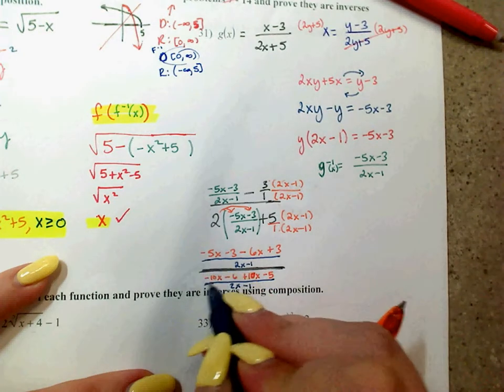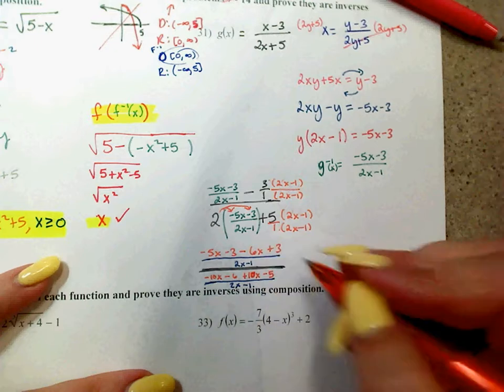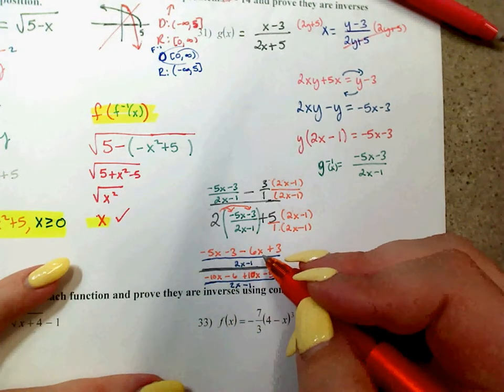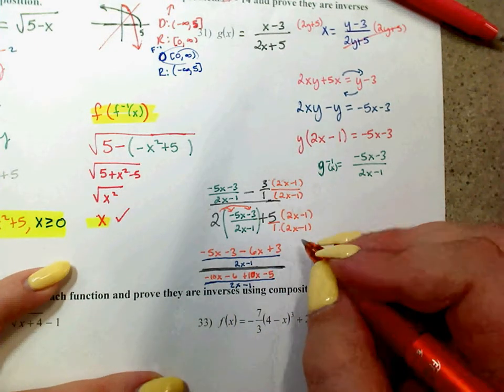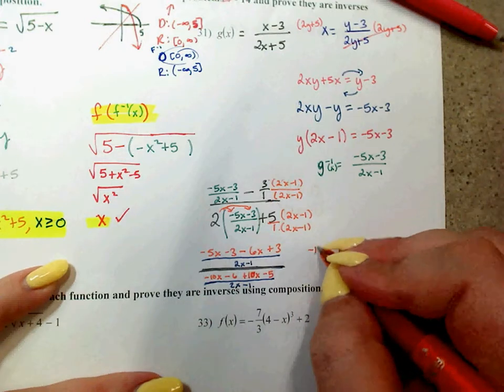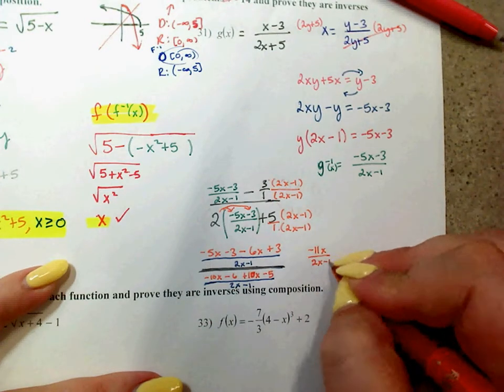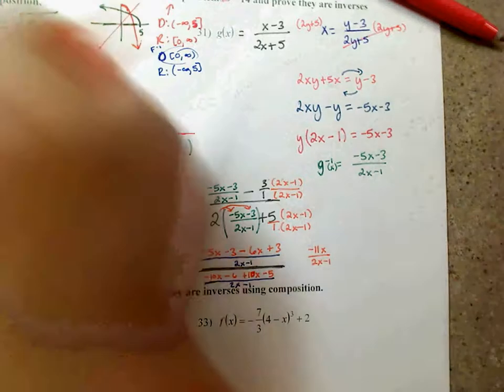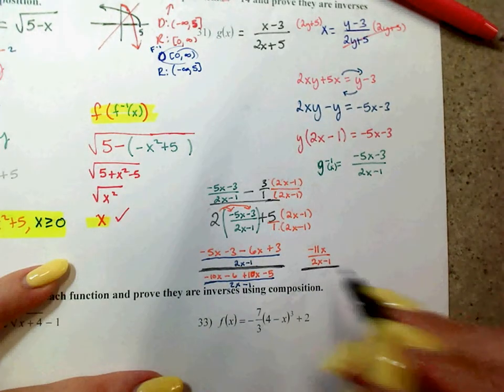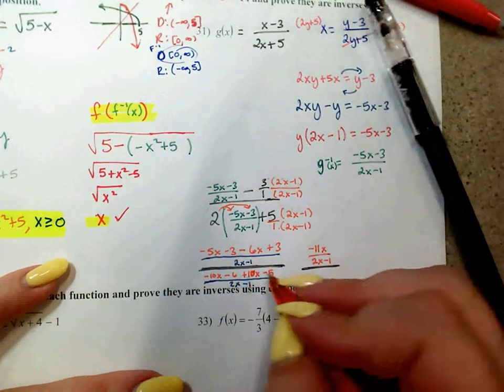Okay, I'm going to simplify my numerator, so I've got negative 5x minus 6x, that is negative 11x. The 3s simplify each other out, so negative 11x divided by 2x minus 1 over, the 10x's simplify each other out, and negative 11 over 2x minus 1.